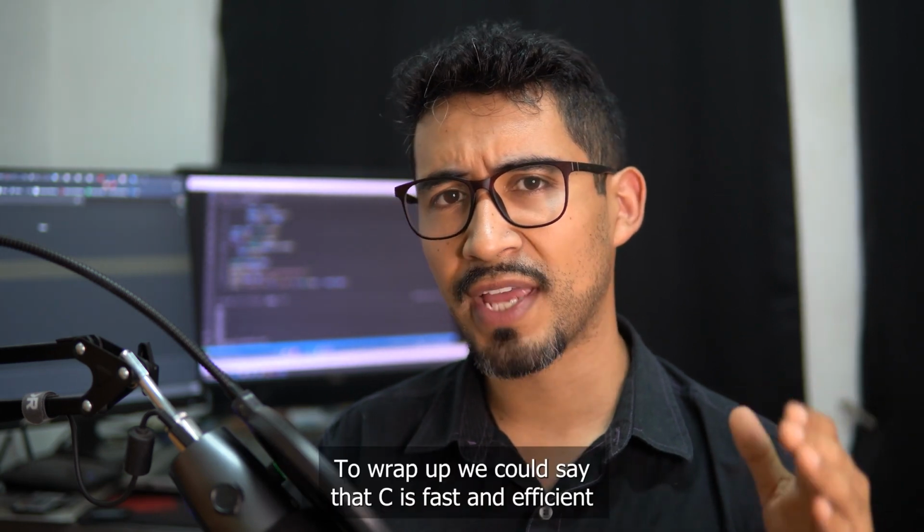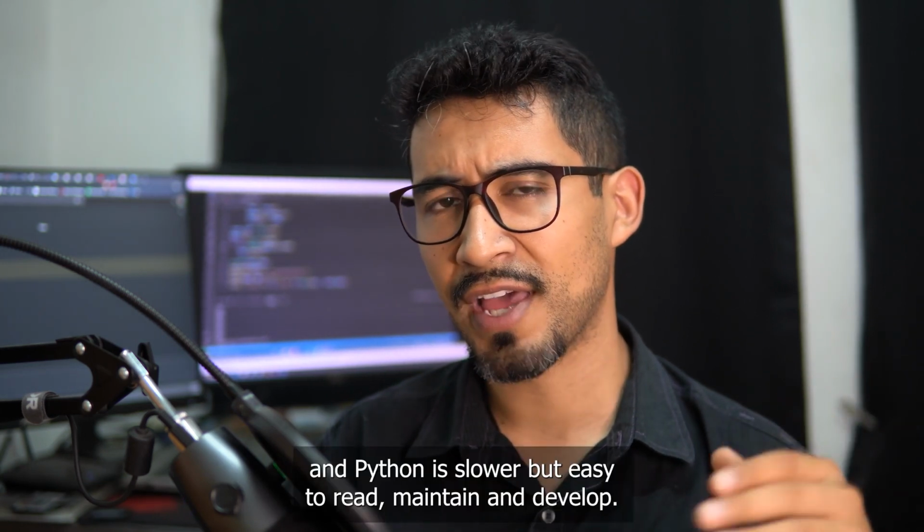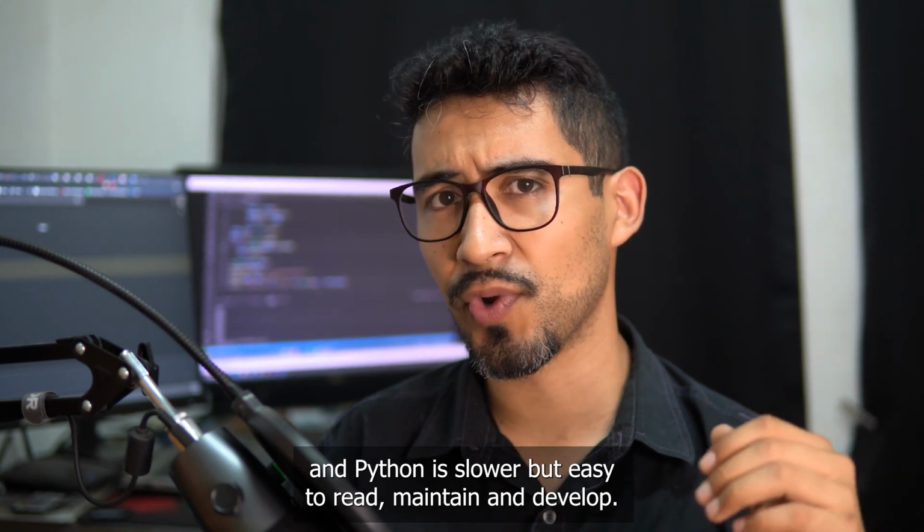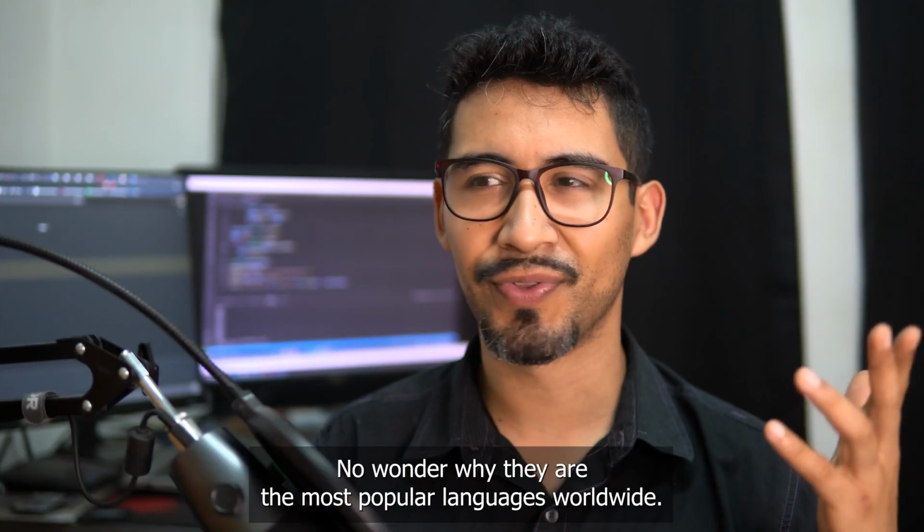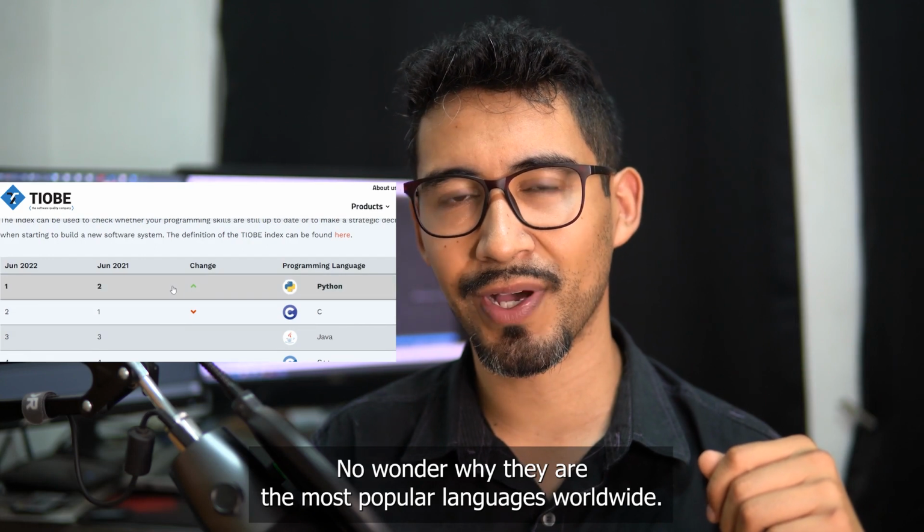To wrap up, we could say that C is fast and efficient, and Python is slower but easy to read, maintain, and develop. No wonder why they are the most popular languages worldwide.